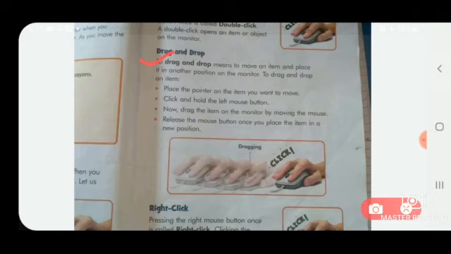For example, to drag and drop an object such as an icon, you first move your mouse cursor over it. To drag and drop means to move an item and place it in another position on the monitor.